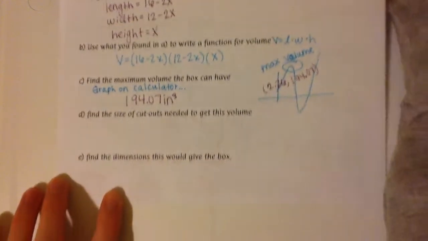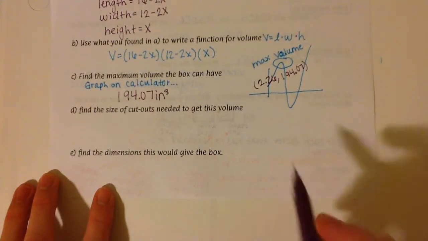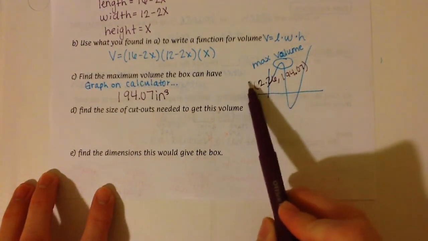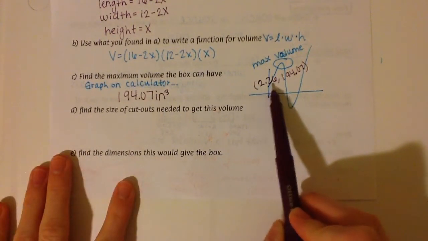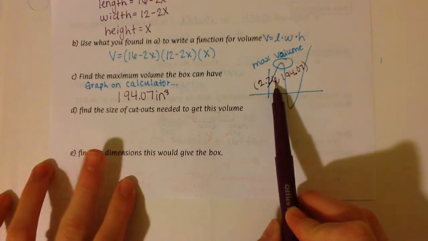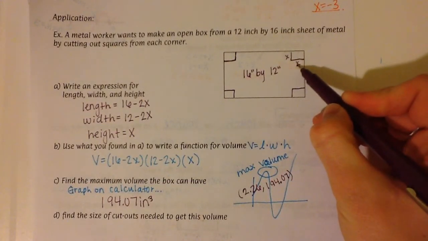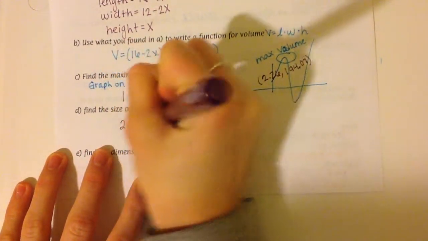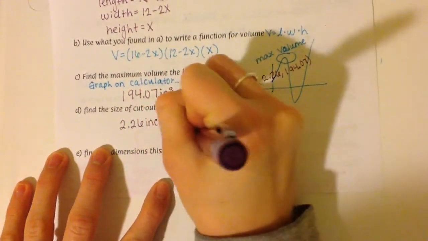So part D says find the size of the cutouts needed to get this volume. Well, we said that the cutouts, or the height, was x. So now we know that x is 2.26. So we said that the cutouts of this box was an x by x. So if x is 2.26 inches by 2.26 inches.